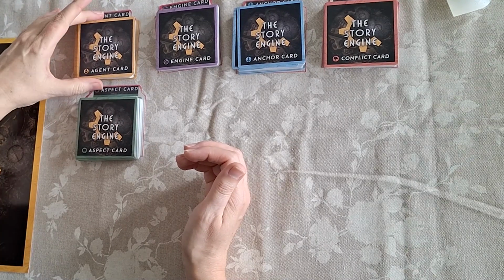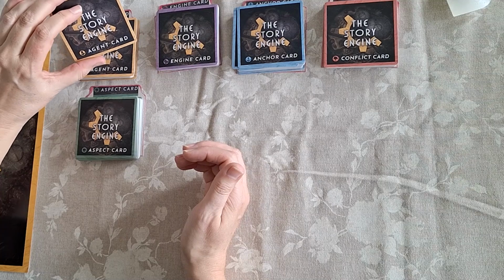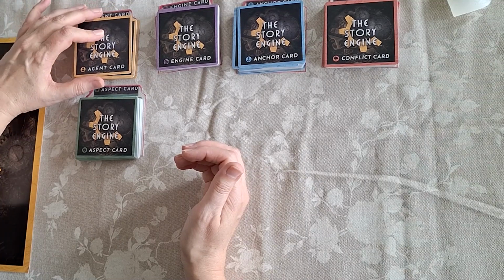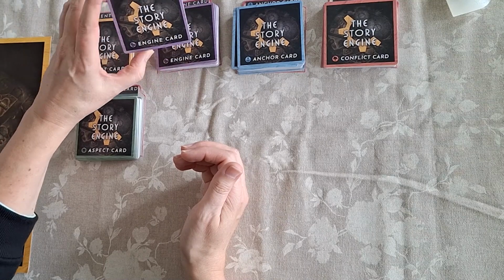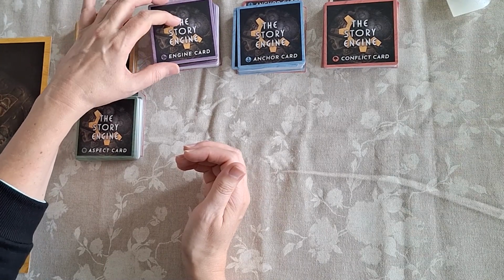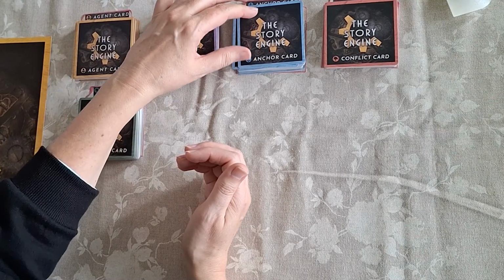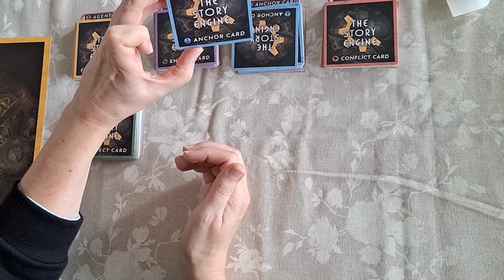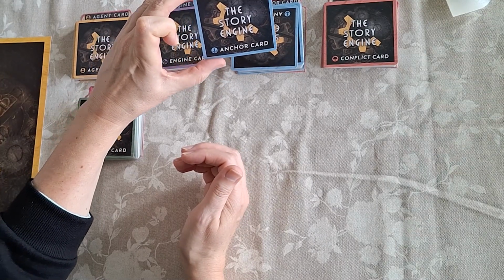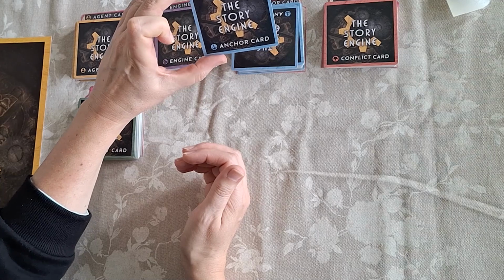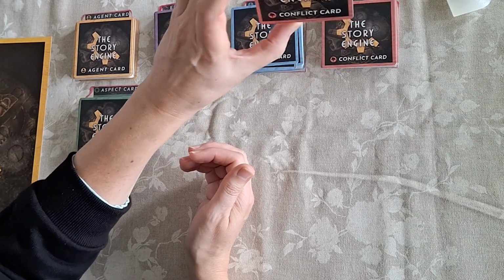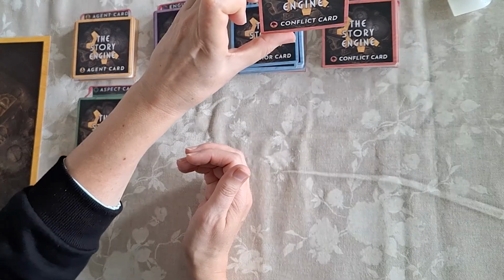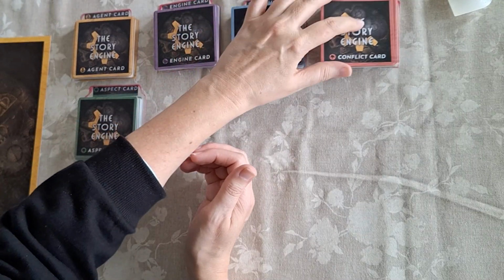You start with an agent, which I always call a who. Then you have the engine of the story, which is what they want to do, what their mission is. Then you have an anchor card, which I always explain as an object or a place. And then you have the conflict card, which I always envision as the but card.